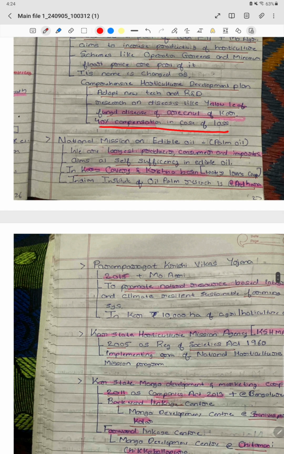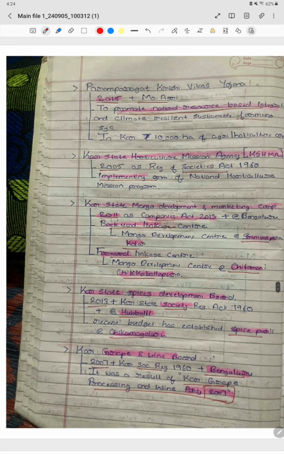Then we have the National Mission on Edible Oil. This is basically for palm oil. We are the largest producer, consumer, and importer of palm oil. So we should be aiming for self-sufficiency in edible oil, no? So only this national mission for edible oil has been given. And also for the issues of international relationships, especially with countries like Indonesia, we need to be self-sufficient. In Karnataka, this is mainly being planned to be implemented in the Kaveri-Krishna basin, because this is a water-loving crop. And the Indian Institute of Oil Palm Research is in Andhra Pradesh.